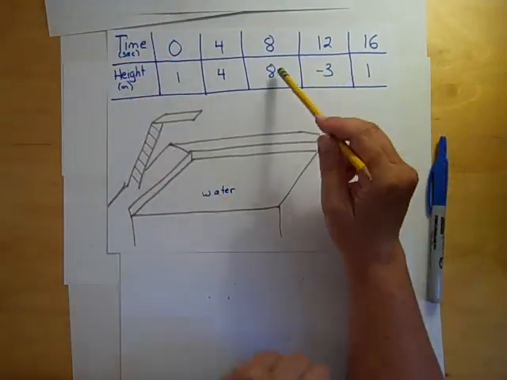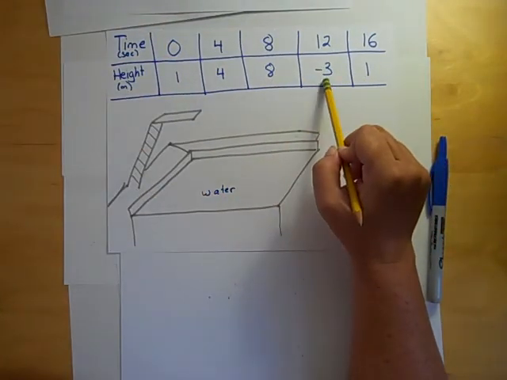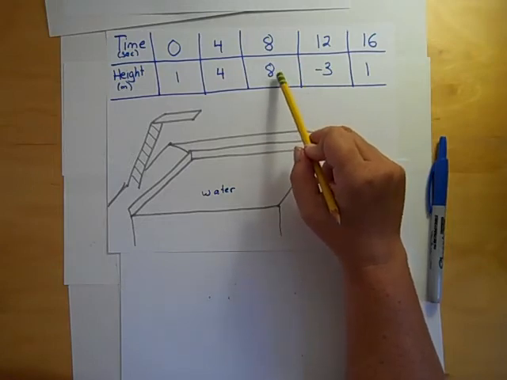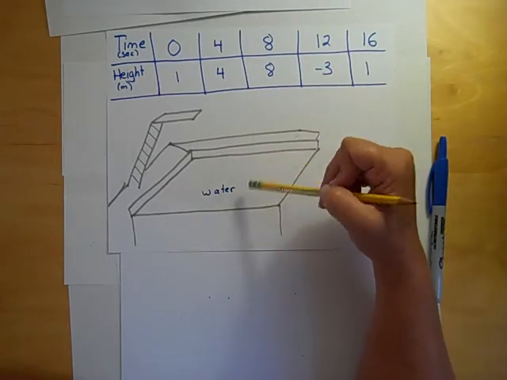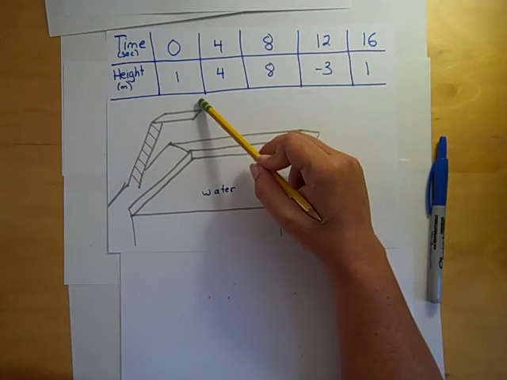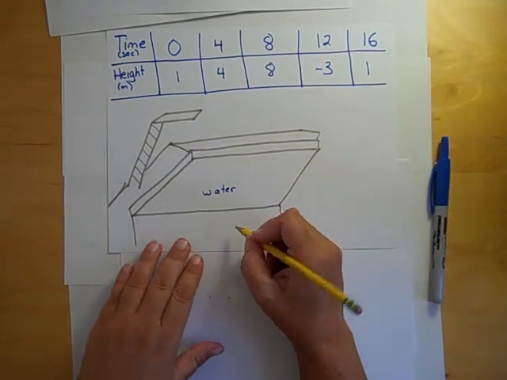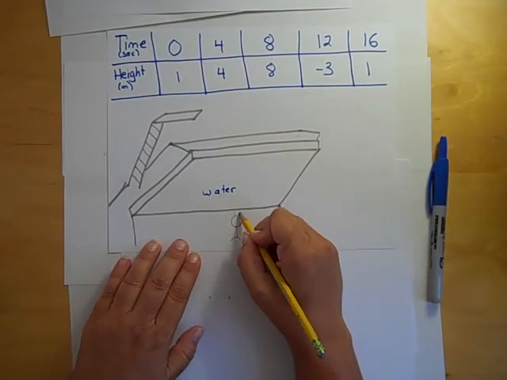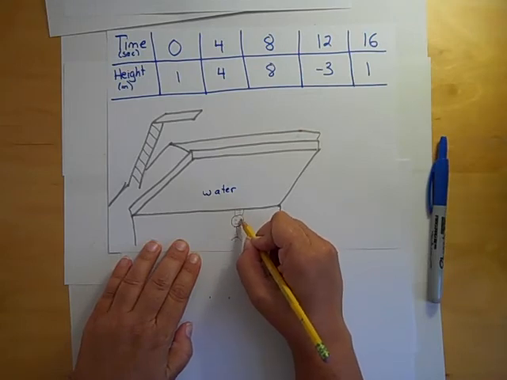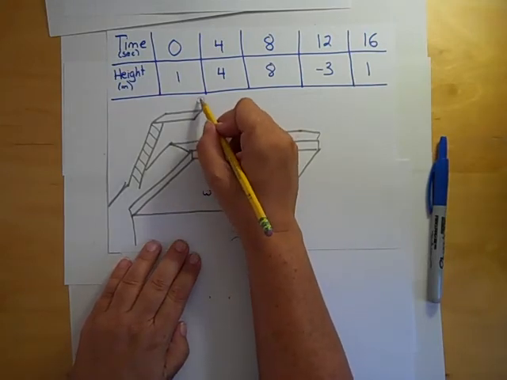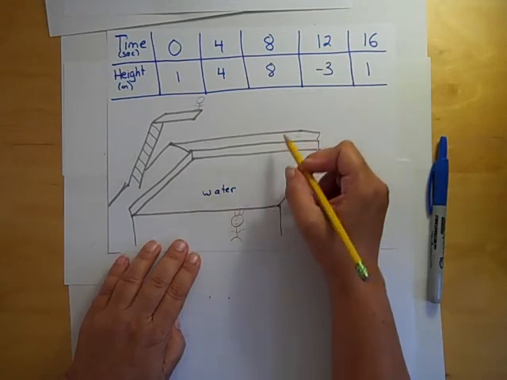Well, the first one that comes to mind is when he goes from 8 to -3, right? So between 8 and -3, there definitely has to be a height of 0. So if he were up here on the diving board and he ended up underwater down here, right? At some point then, he had to break the surface of the water.